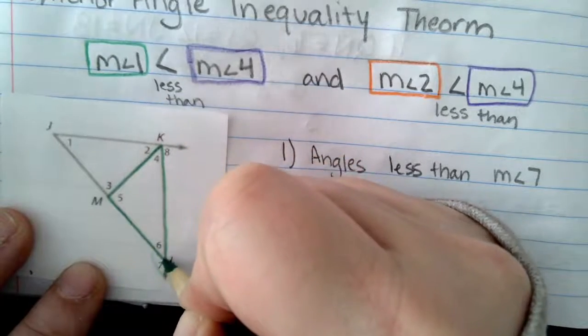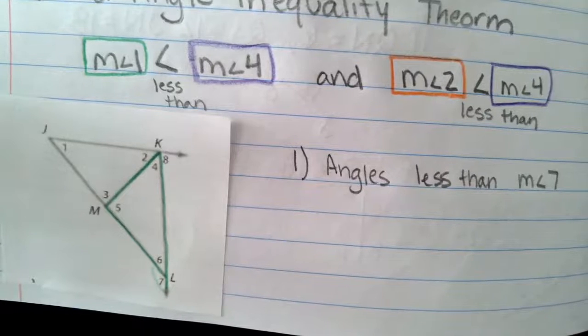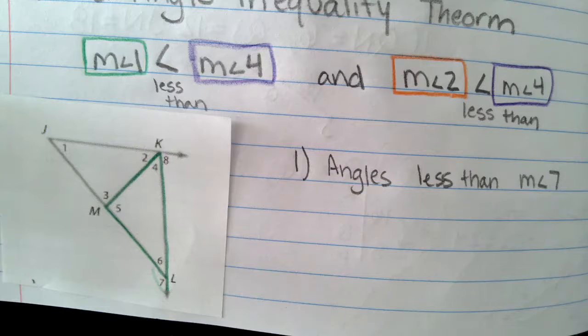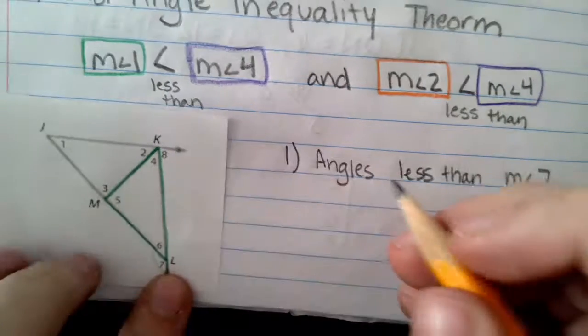Okay, is 7 on an exterior angle of that triangle? So I know that that's bigger than the remote interior angles. So what are the two inside angles that aren't right next to the 7? 5 and what? 5 and 4.